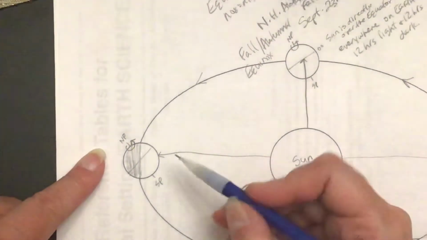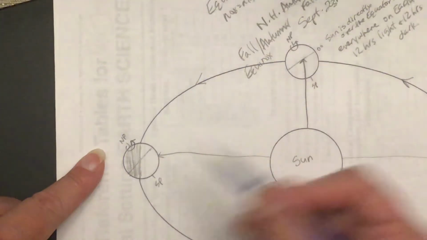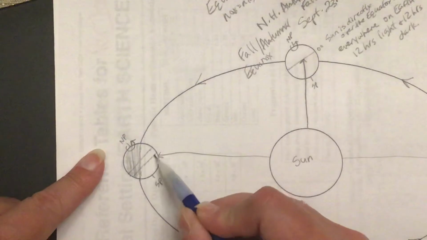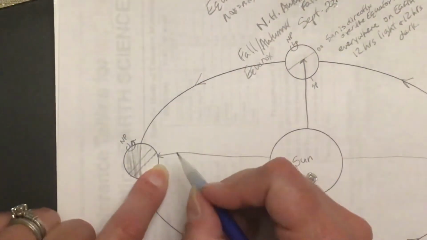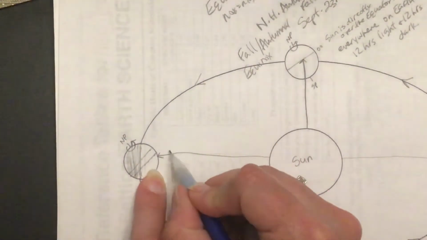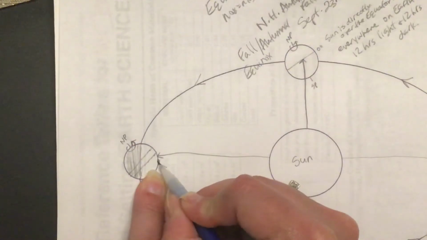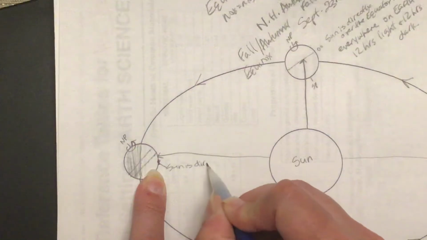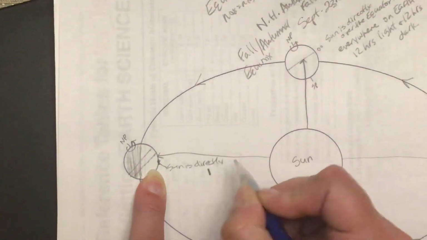All right. So the rays of the sun, they're directly over what line? What special line is the sun directly over? The sun is directly over what's opposite the Tropic of Cancer.